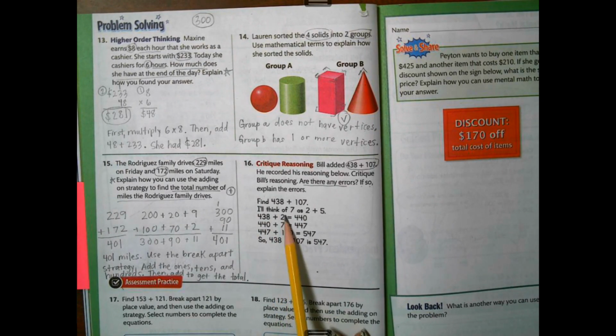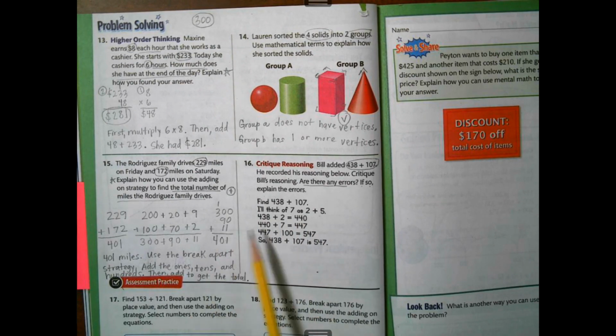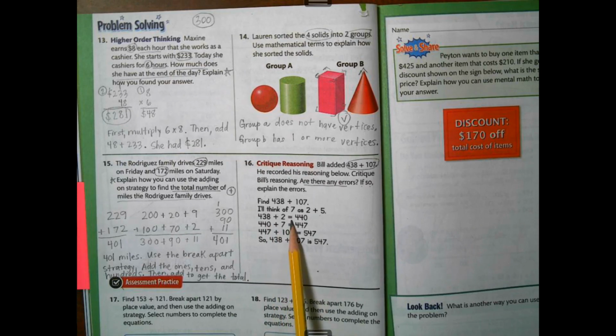I'll think of 7 as 2 plus 5. So he took 138 plus 2 equals 440. Then he took 440 plus 7. That equals 447.